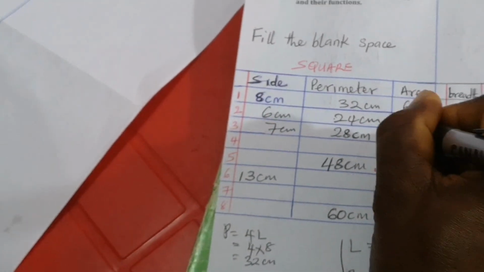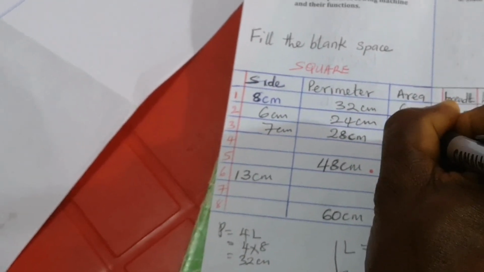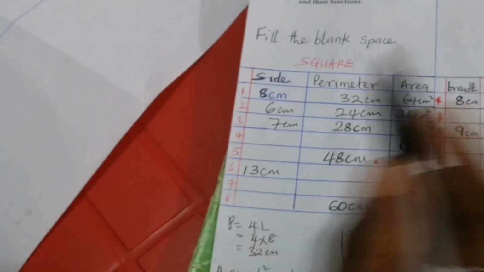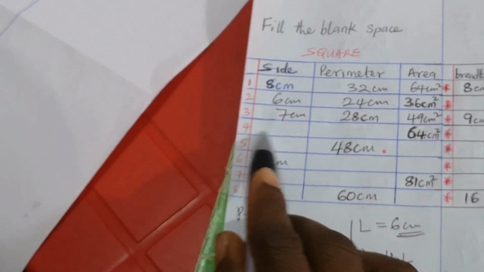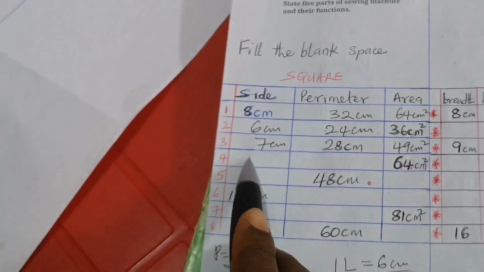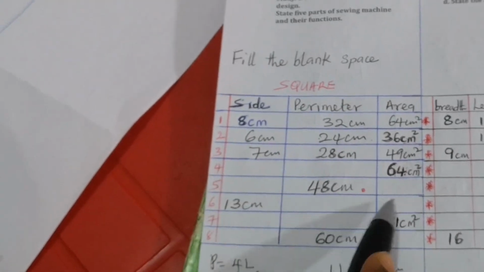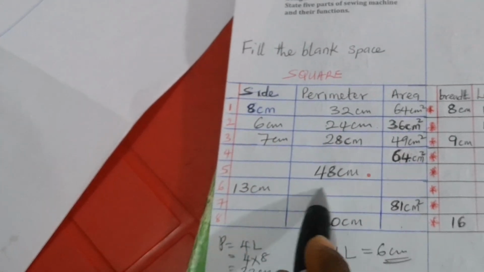So here is 49 cm square. Okay, so this is for you: fill all these spaces.